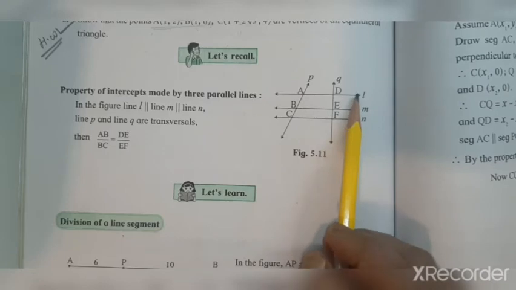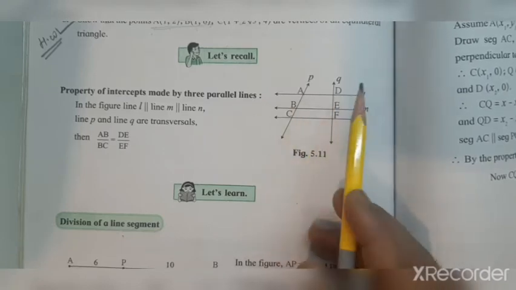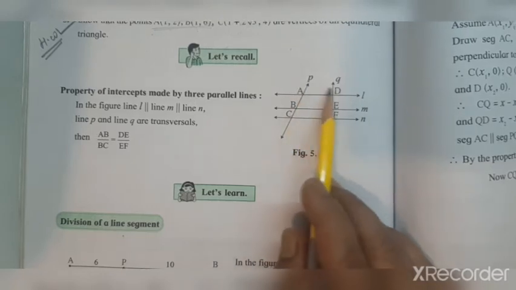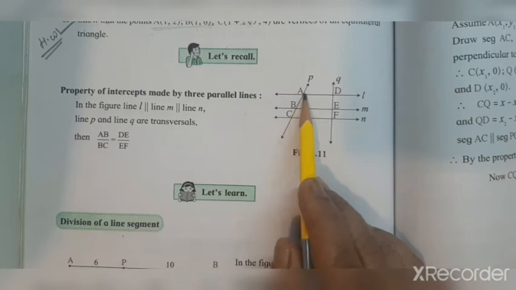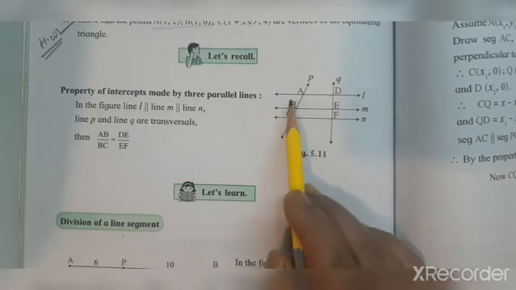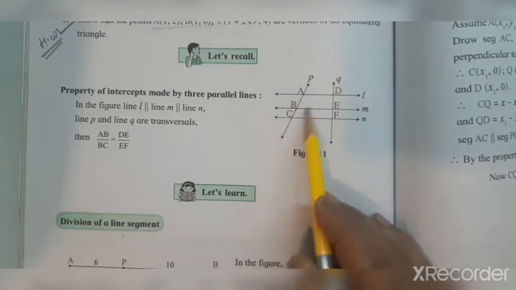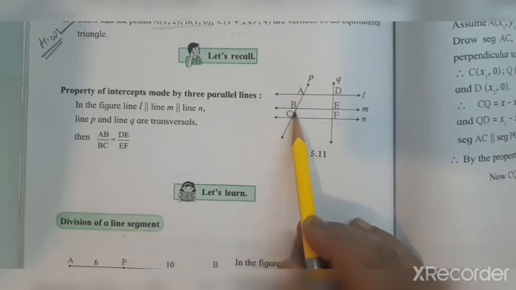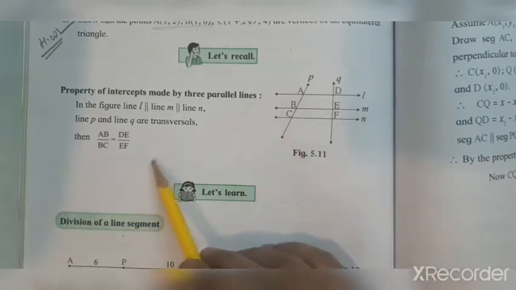So, given lines P and Q, and 3 parallel lines, that is line L parallel to M parallel to N, and P and Q are the transversals, then the intercepts, or the parts which are made due to the parallel lines and the transversal, that is AB and BC and DE and EF. So when we take the ratio of AB and BC and the ratio of DE and EF, they are equal. This we have studied earlier.